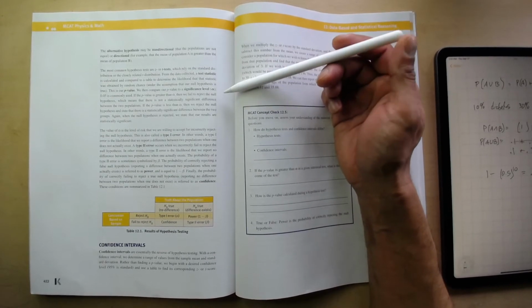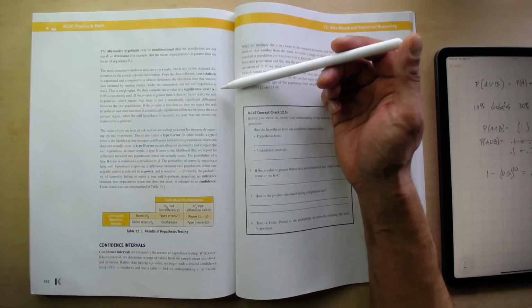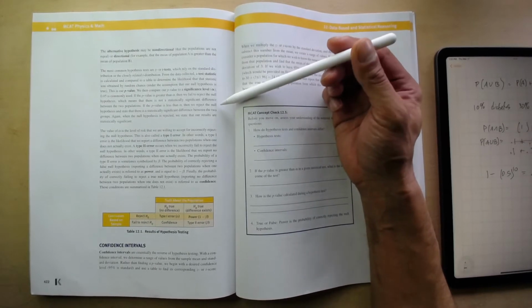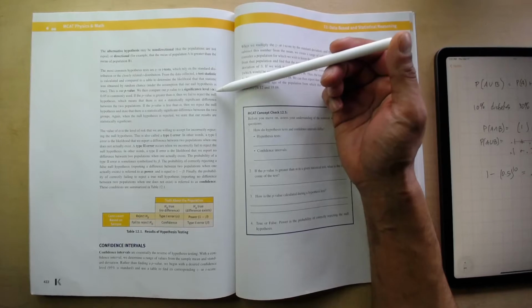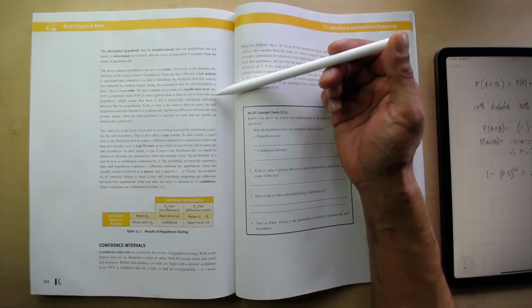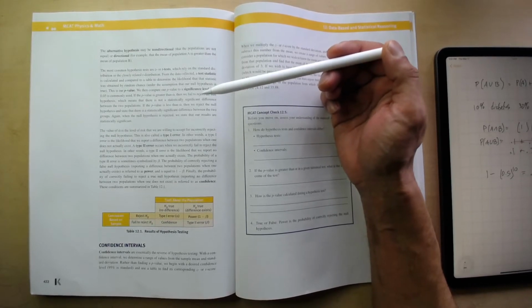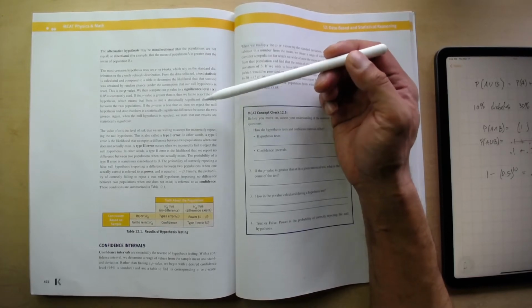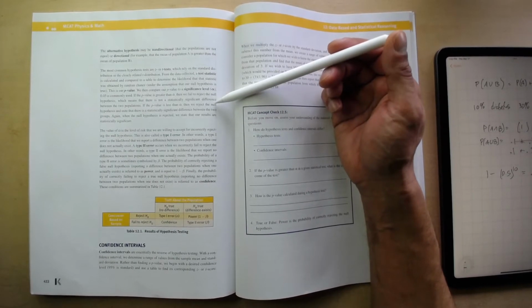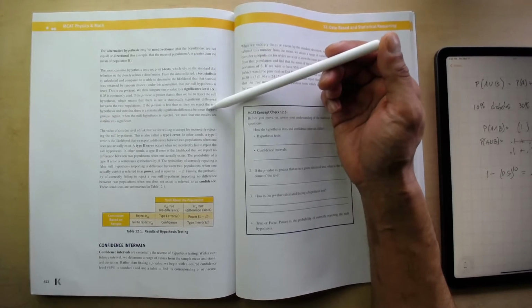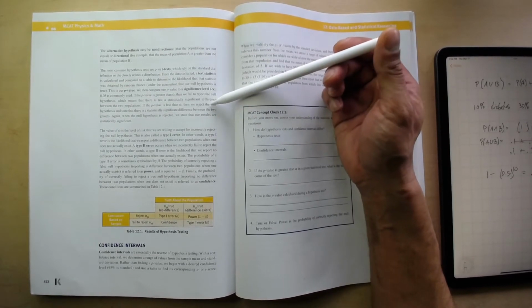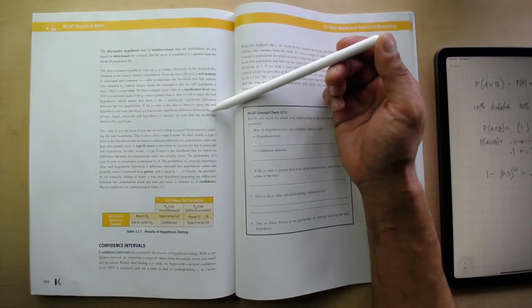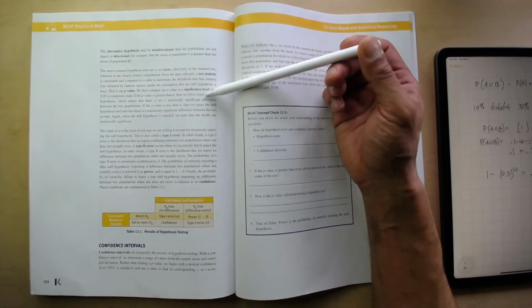0.05 is commonly used. If the p-value is greater than alpha, then we fail to reject the null hypothesis, which means that there is not a statistically significant difference between the two populations. If the p-value is less than alpha, then we reject the null hypothesis and state that there is a statistical significance between the two groups. Again, when the null hypothesis is rejected, we state that our results are statistically significant.